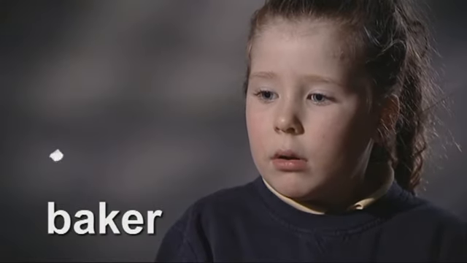Baker. Backer. Although plausible, the child has not pronounced the real word correctly. Spike. The child sounds out each letter, but is unable to blend successfully across the two syllables.